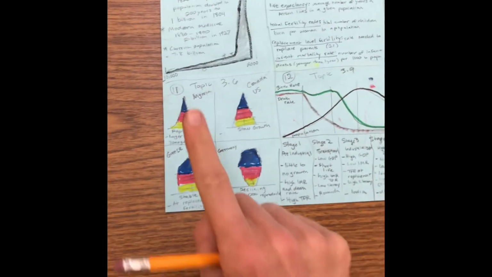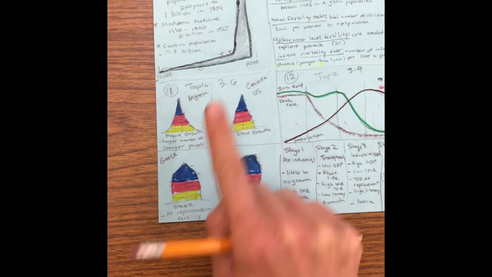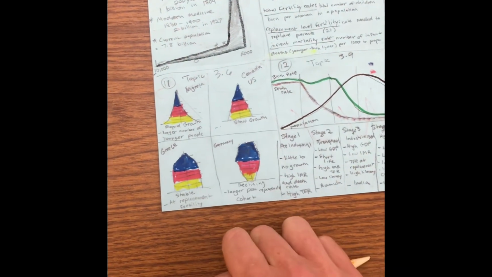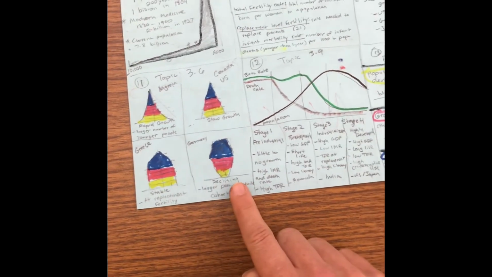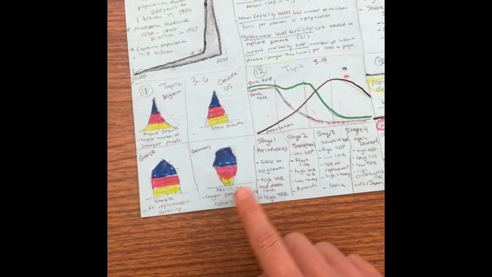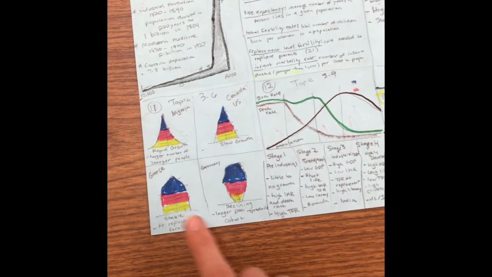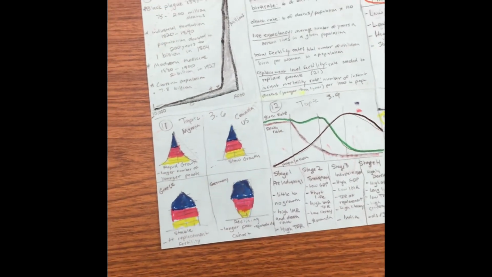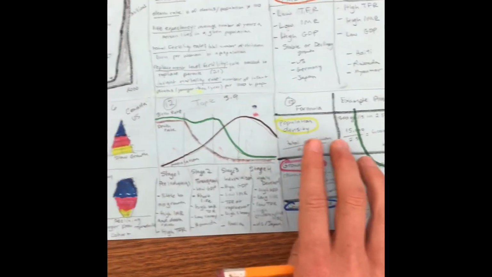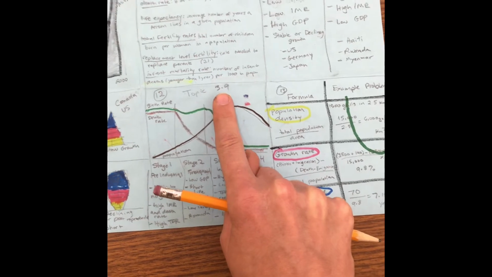For topic 3.6, we talked about age structure diagrams. So I've drawn 4 different examples of rapid growth, slow growth, stable growth, and declining populations, and given some general characteristics and example countries for each type of age structure diagram. Topic 3.9 is demographic transition.